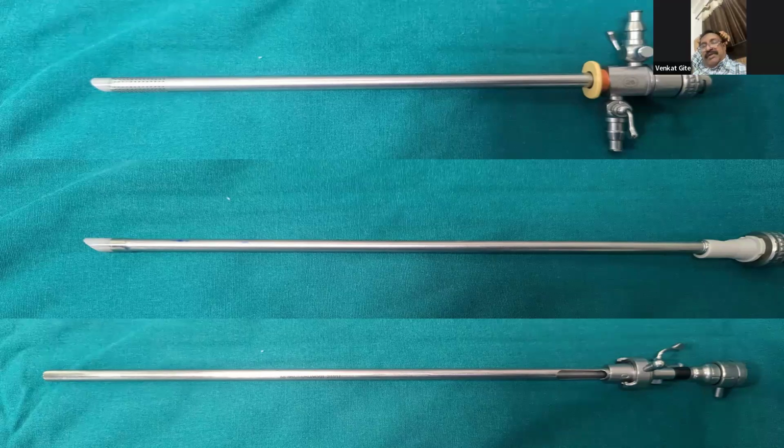The key point that Pankaj sir has told is low pressure. That is very important. So the Iglesias system is continuous, simultaneous irrigation and suction, keeping intravesical pressure low.